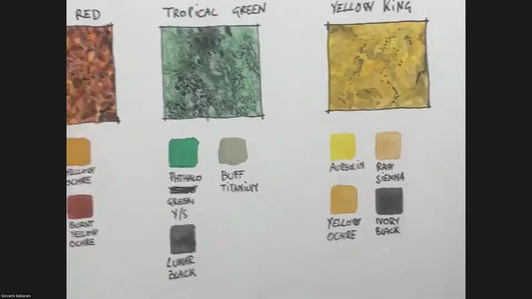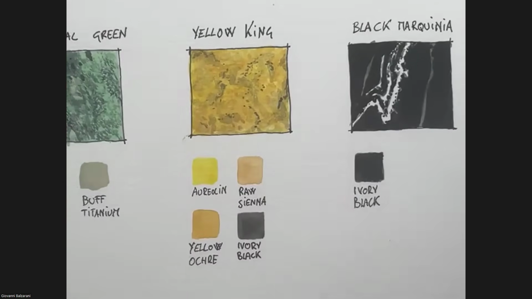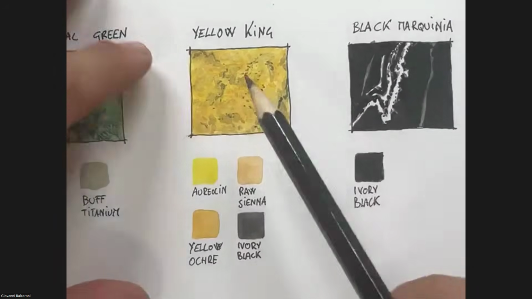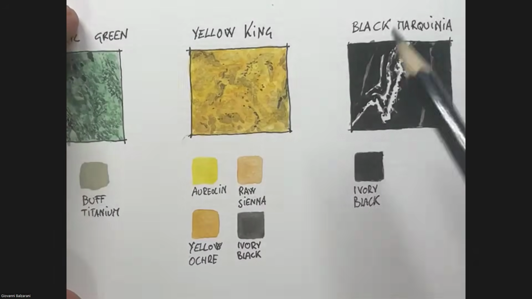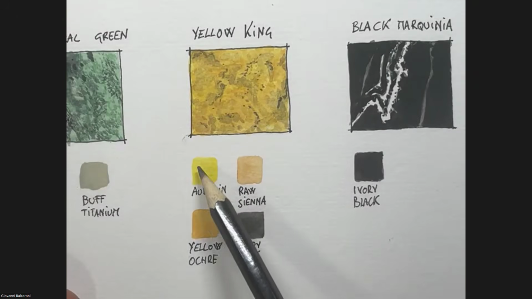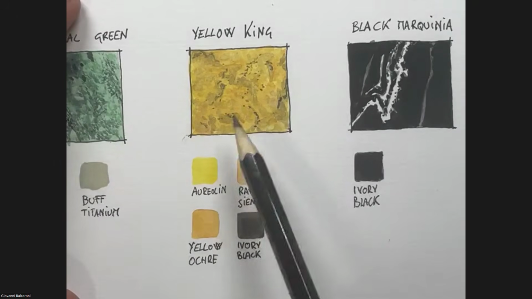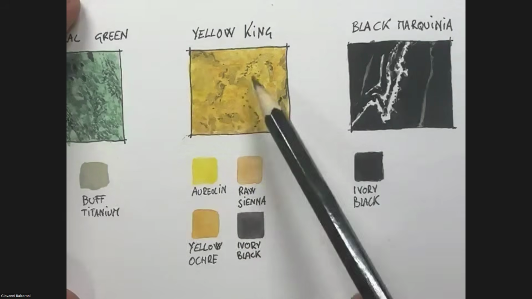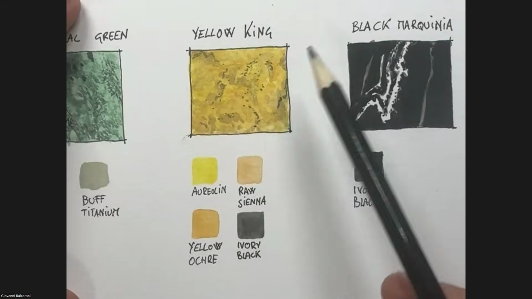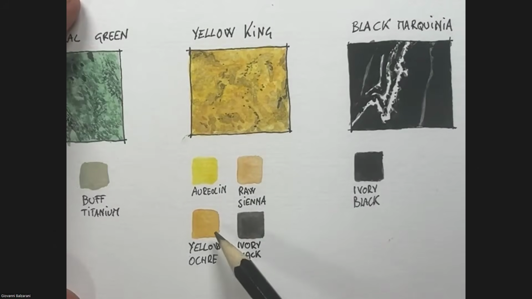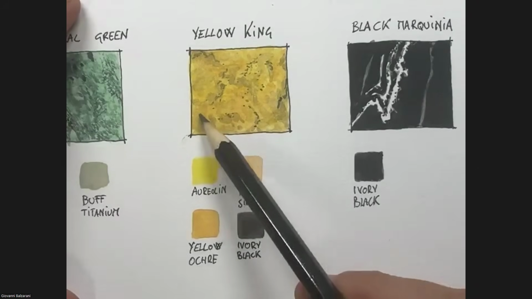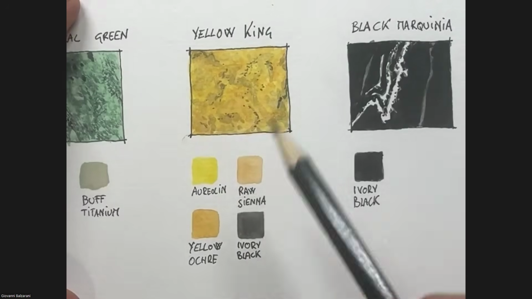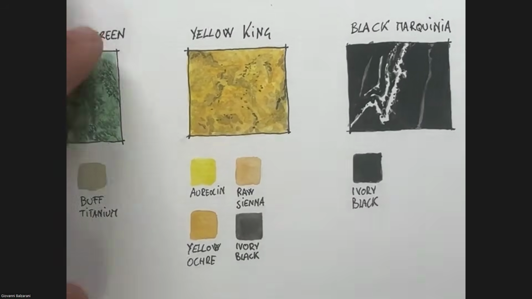And continuing with another beautiful white marble called Yellow King, starting with a little shade with aureolin, and then after mixing rosy and yellow ochre together to obtain the dark tones, and after this apply the yellow ochre to obtain this shade, and the dark tone is ivory black.